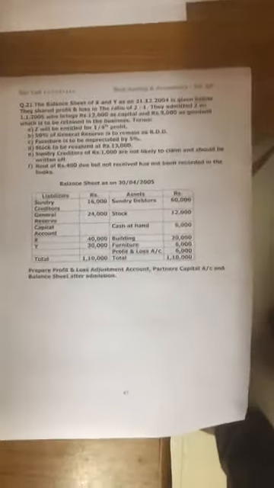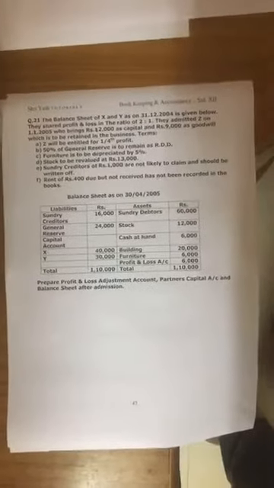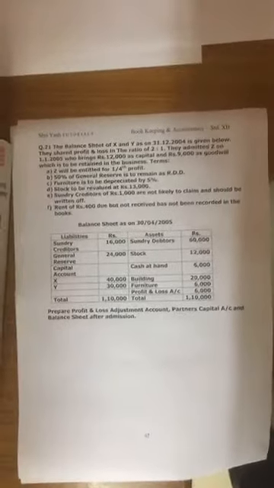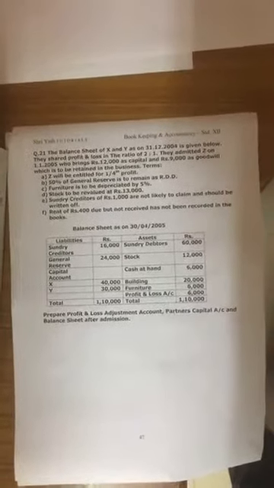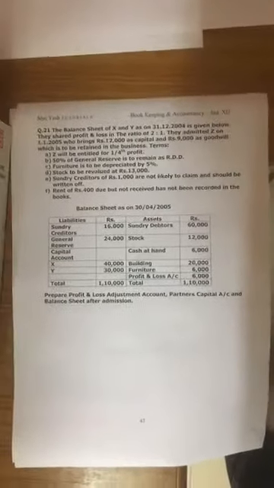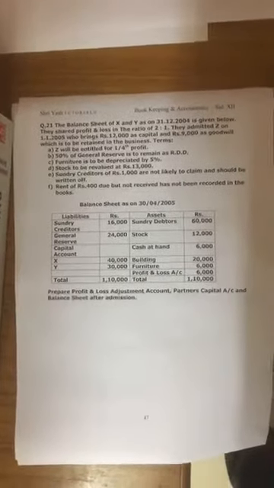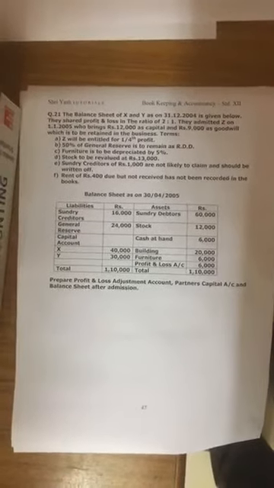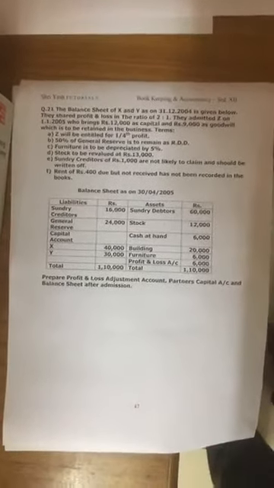Now here, I will read the question. Balance sheet of X and Y as on 31st December 2004. The profit sharing ratio is 2:1.